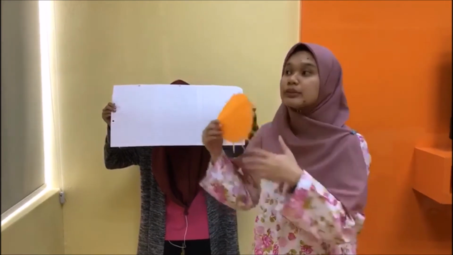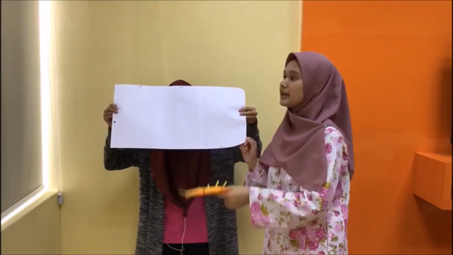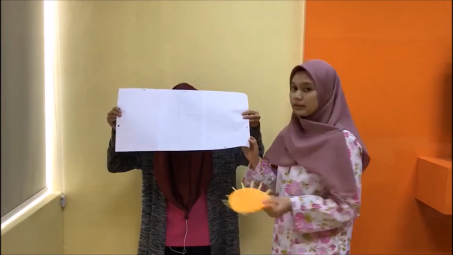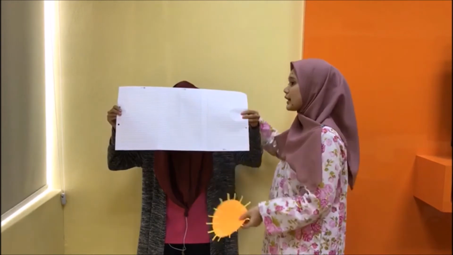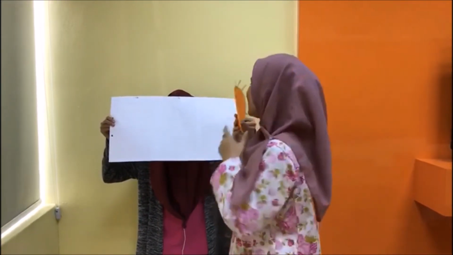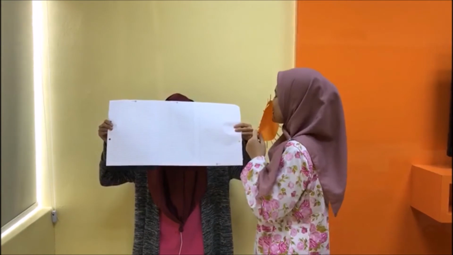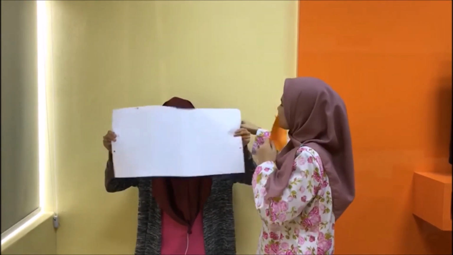I am the sunlight, which will give energy to the solar panel, and this paper acts as the solar panel in our houses, and this girl acts as the battery in the house, and the cell inside her body is the molecule of the battery. Okay, here comes the sun, the energy comes from the sun, and the battery will get energy, and the cell inside the battery will move like, yay!